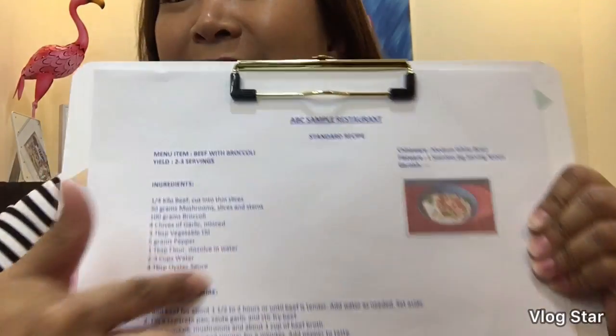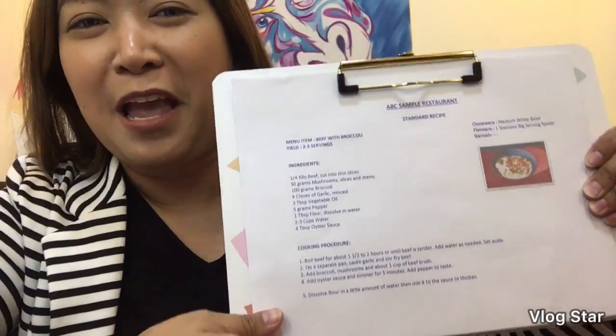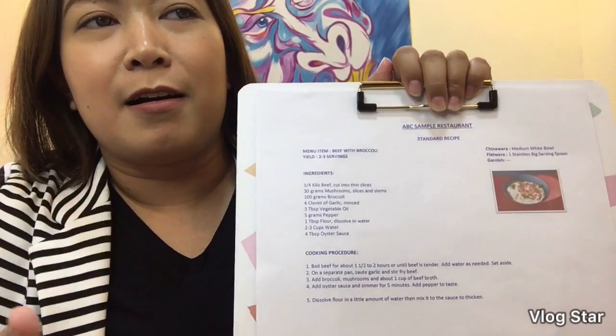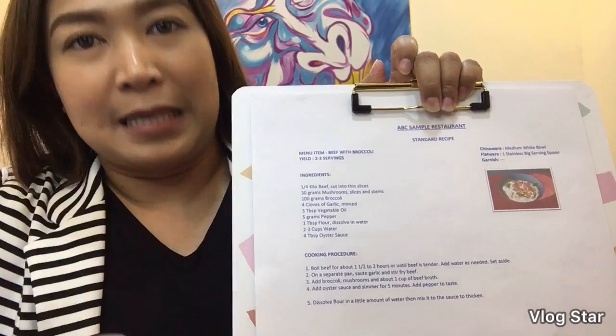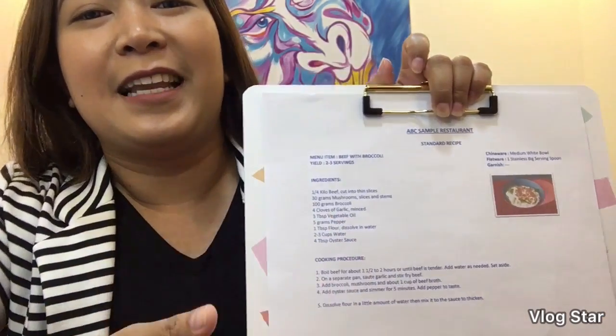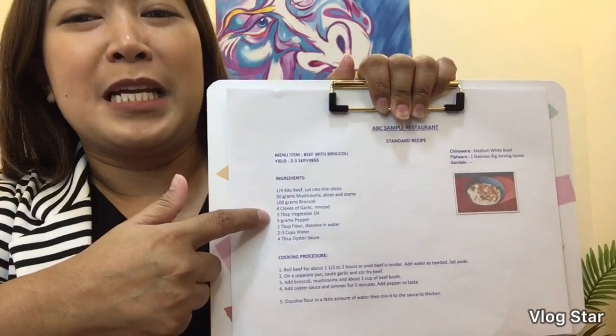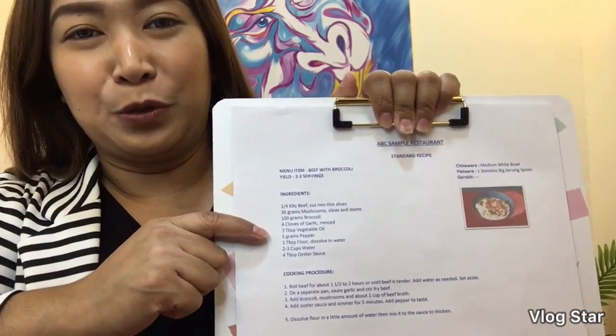So, itong recipe na to, ito yung gagamitin natin so we can compute our food cost. So, dito tayo magbe-base. Disclaimer lang guys, hindi ko sinasabi na ito mismong recipe na to is perfect. Okay? So, sample lang siya. For example, after running several food tastings, ito na yung perfect na lasa ng isang beef with broccoli. So, dito tayo magbe-base para dun sa i-compute natin na food cost later.